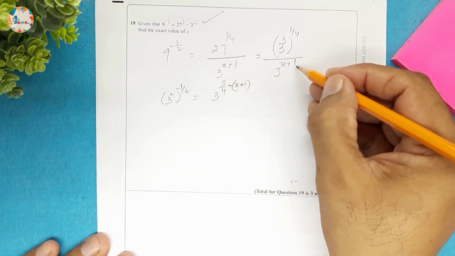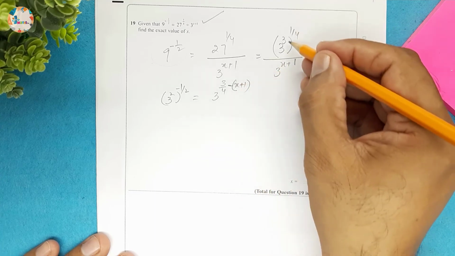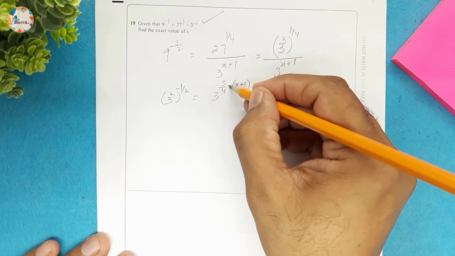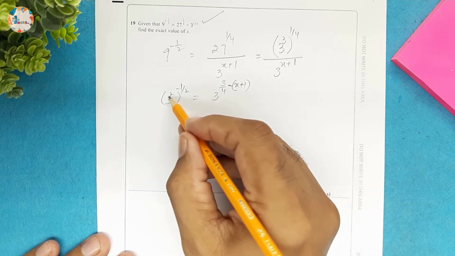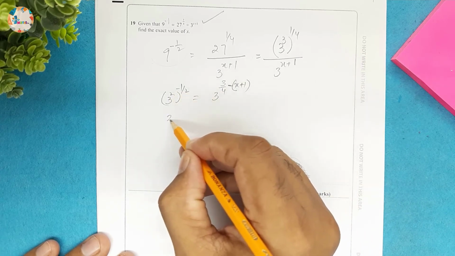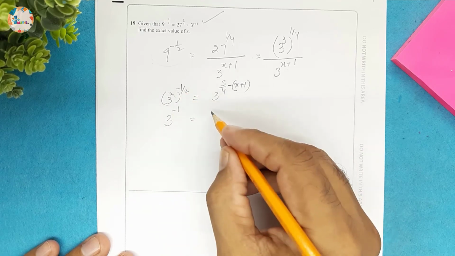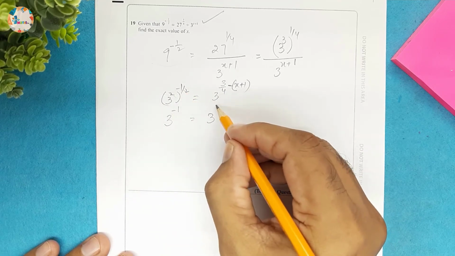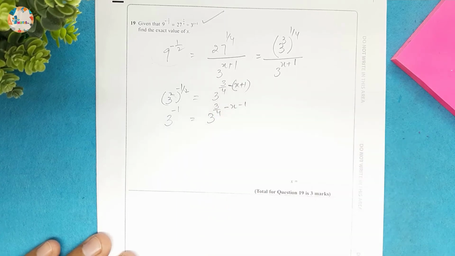So when this goes as the denominator, this will be subtracted from this, which is 3 by 4 minus this one. Hopefully you are understanding this. Now this side can be written as 3, this will be cancelled, so 3 raised to minus 1 is equal to 3 raised to the power 3 by 4 minus x minus 1.